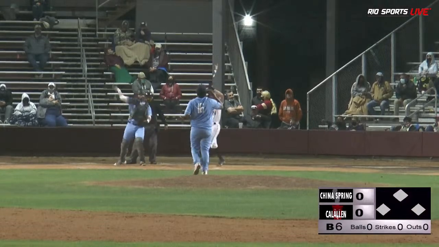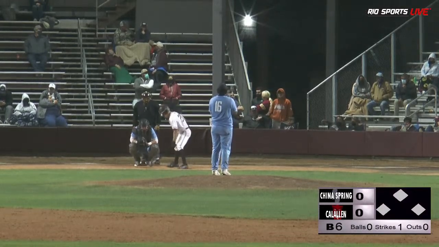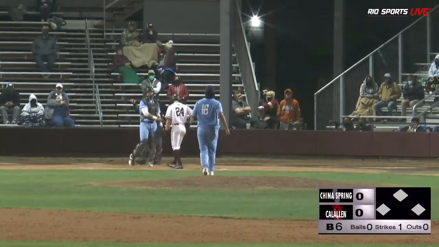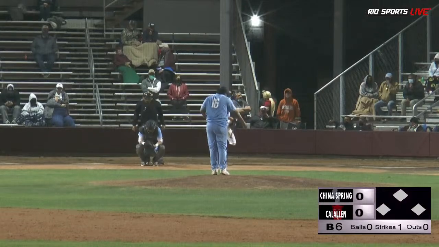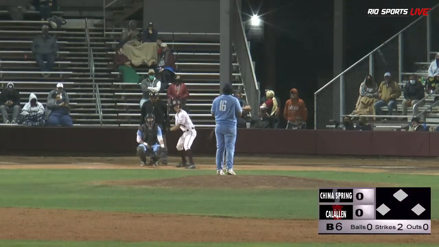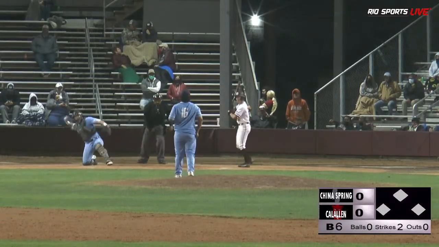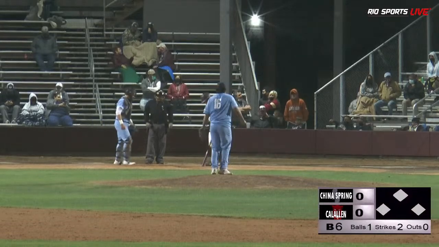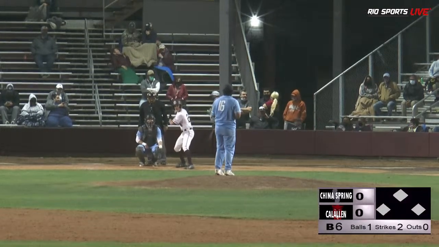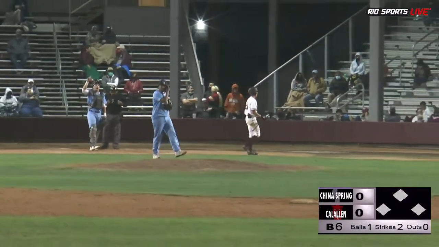So here's delivery by Martinez for strike number 1. Get things going here. Swing and a miss there by Luke Smith for strike number 2. Here's the pitch. This one a little low in the dirt for ball number 1, 1-2 the count here. And Luke Smith goes down swinging, and there's a strikeout and the first out of the inning.